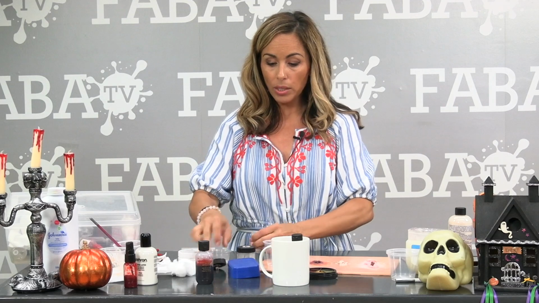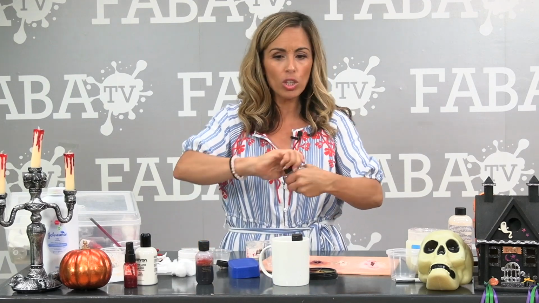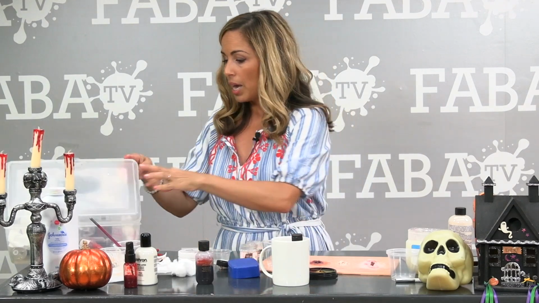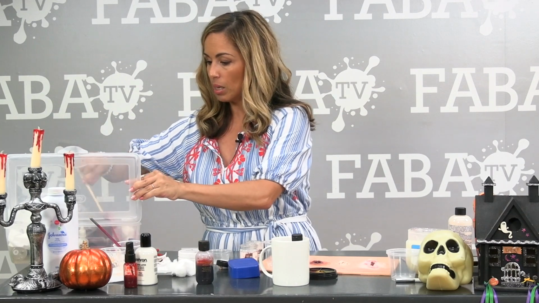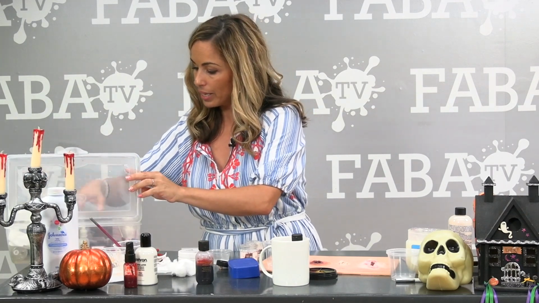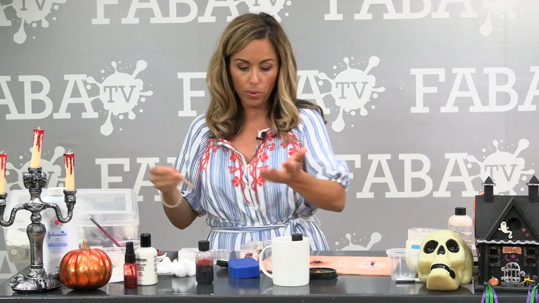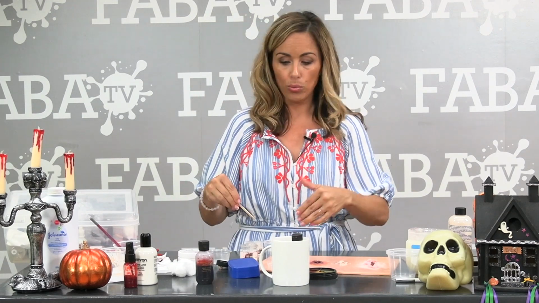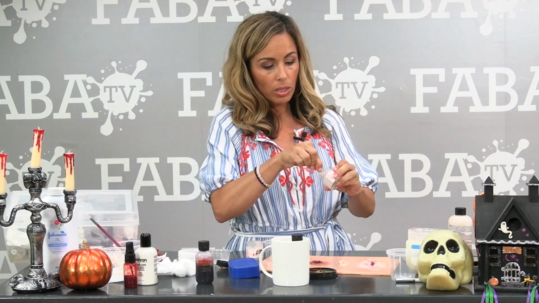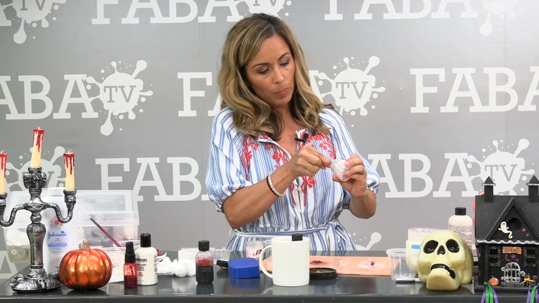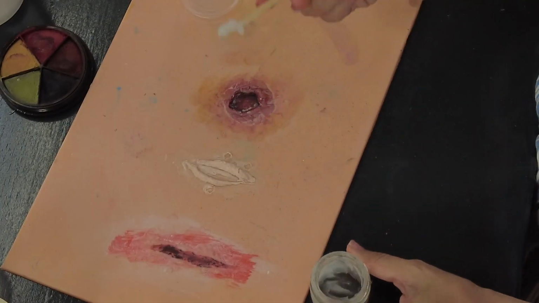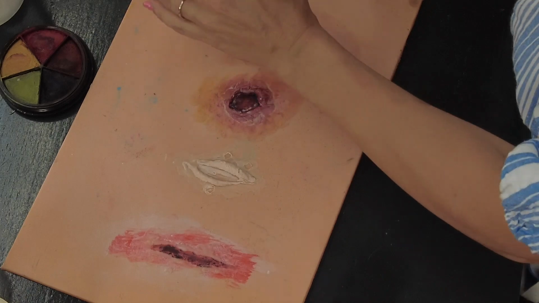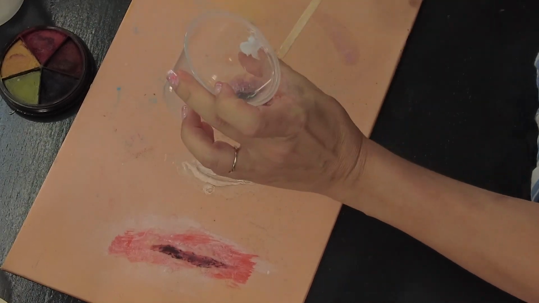So what you'll want to do is open them, and you just want to mix equal parts. And please don't stick the same stick inside of both of them, because you don't want to contaminate them. You're going to ruin whatever's left. So I would just take a little scoop of A, and I'll put it inside of my cup.